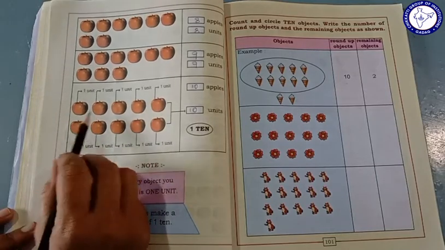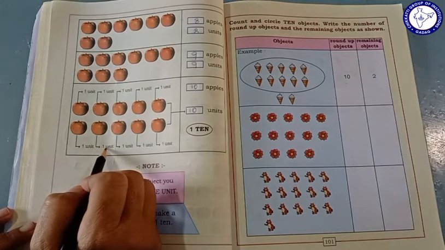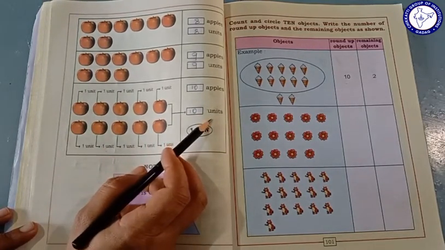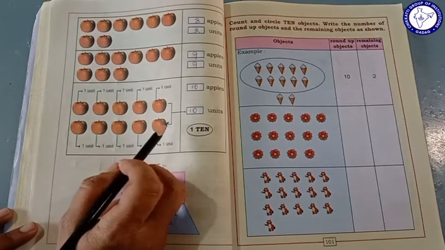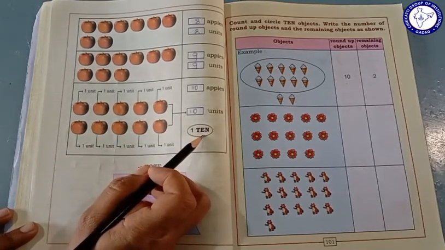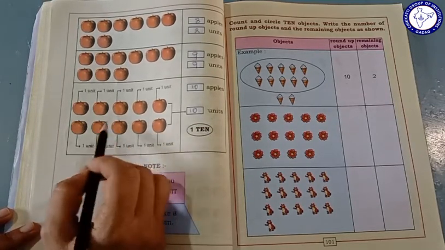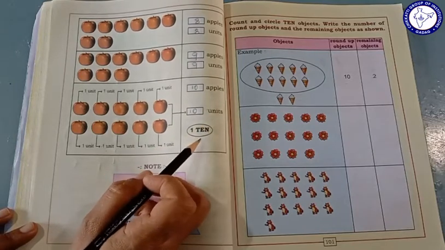How many apples are there here? There are 10 apples. So 10 apples is equal to how many units? 10 units. But here we can consider all 10 as 110, it means 10 units equal 110.